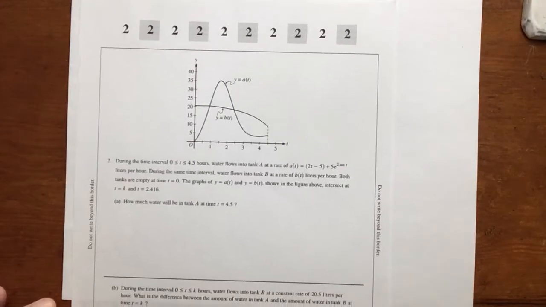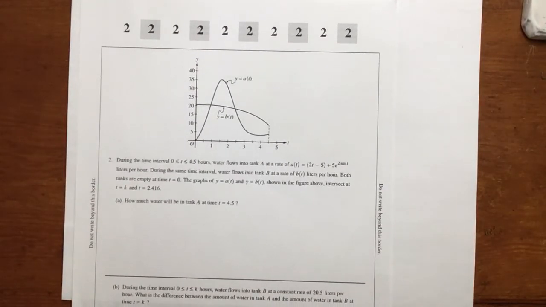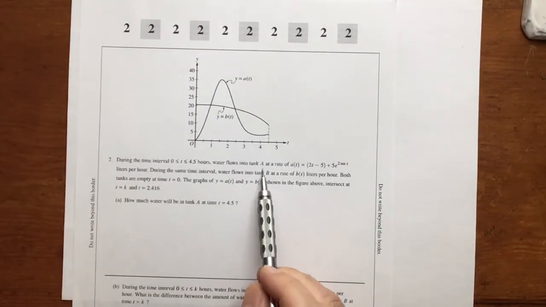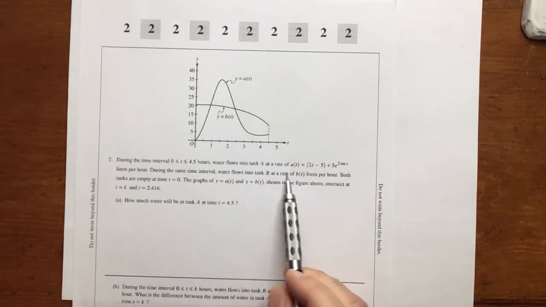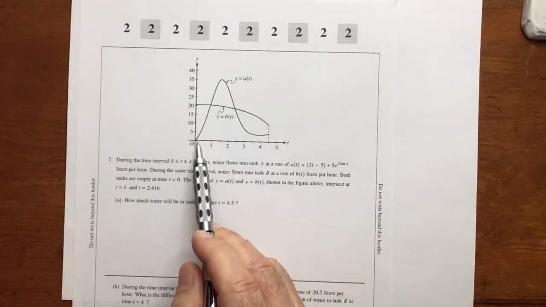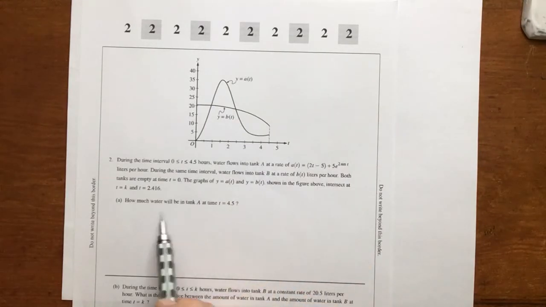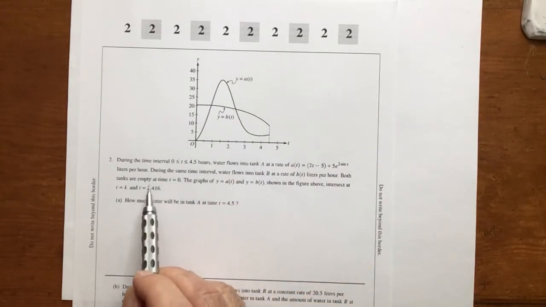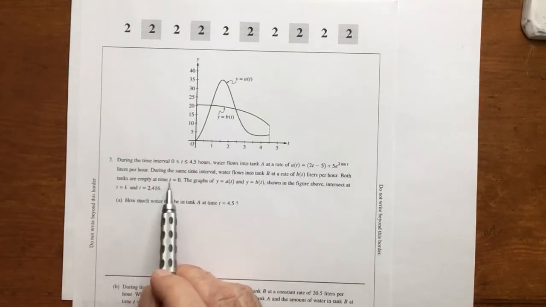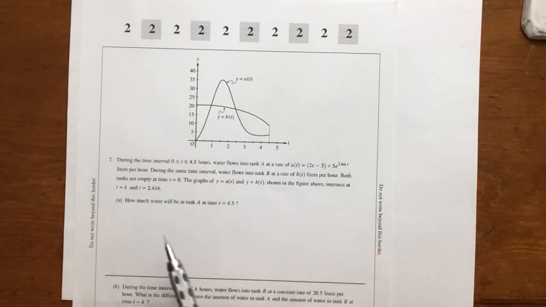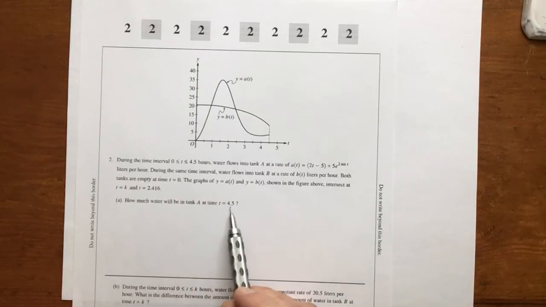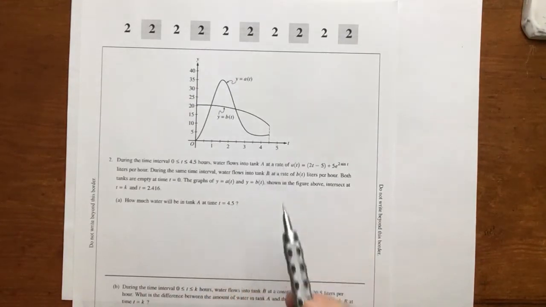This is video FRQ1. Here's our problem. We have two tanks of water, and water is flowing into the tanks at different rates. You're given the function for the rate of tank A, and we'll skip over the unimportant part for part A. We're told that the tanks are initially empty. And so they're asking, well, how much water is in the tank at t equals 4.5?